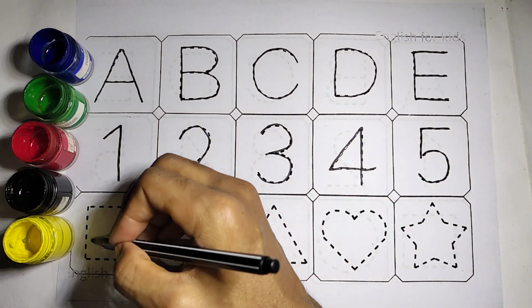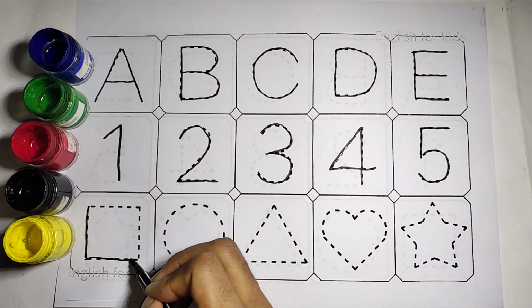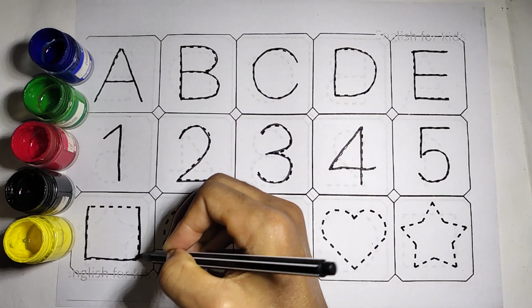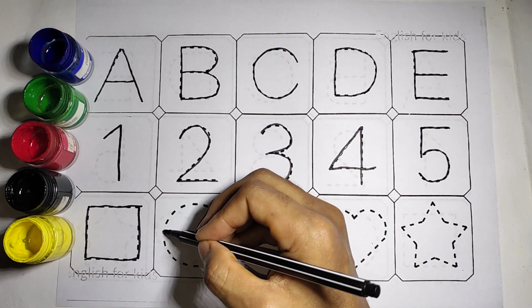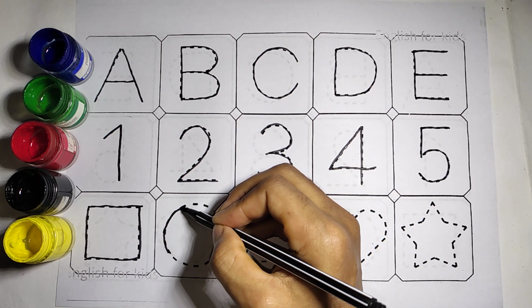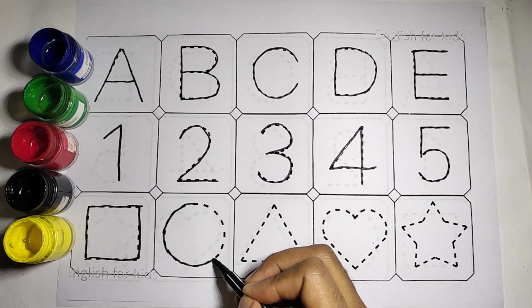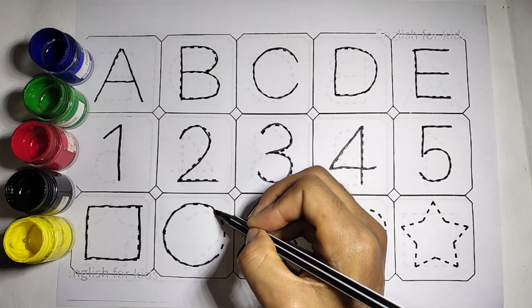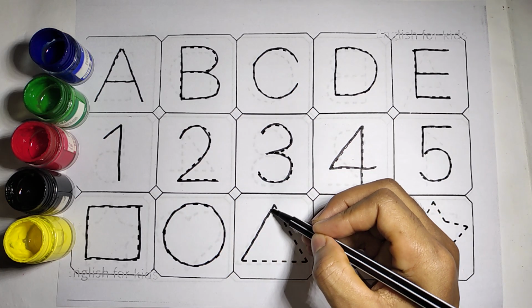Kids, now we draw 2D shapes. First we draw the shape of square. We again use black color and now we draw the shape of circle. Kids, now we draw the shape of triangle.